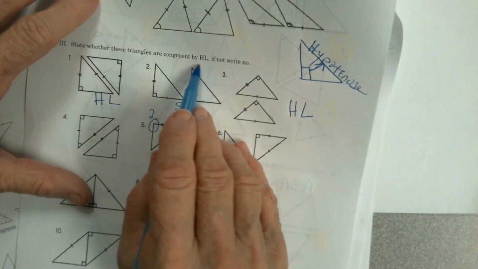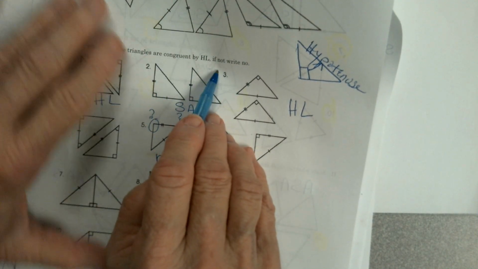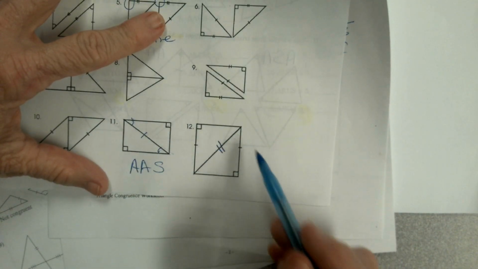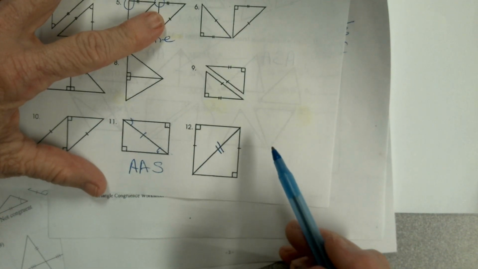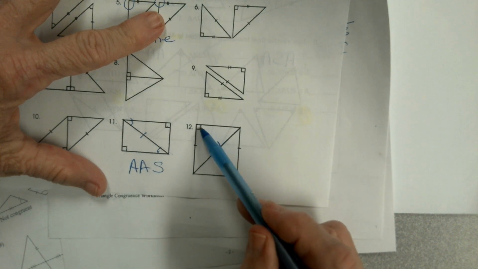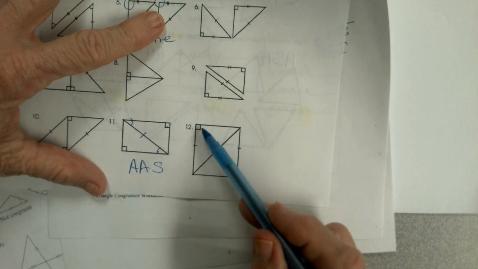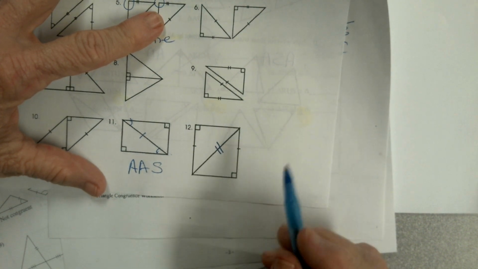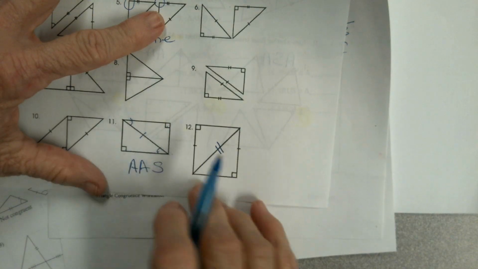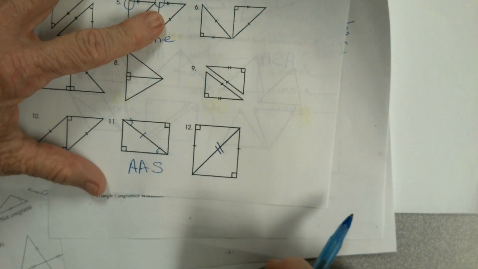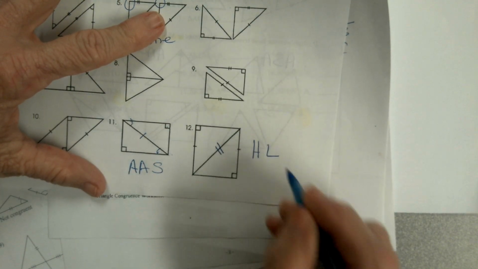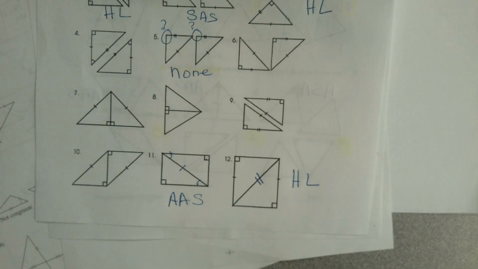What are we working with mostly on this section? Do you have a hypotenuse that's congruent? Do you have a leg on either side of the right angle symbol that's congruent? Right here, right here. So therefore, by what theorem are these two triangles congruent? Hypotenuse, leg.